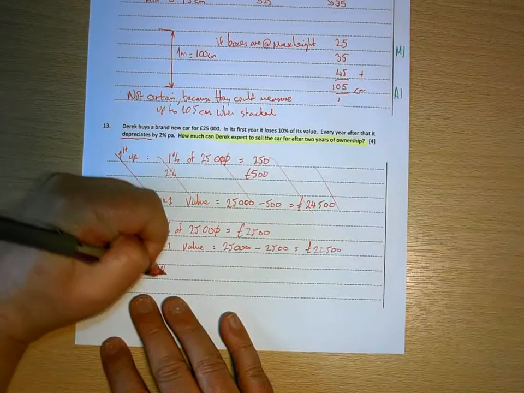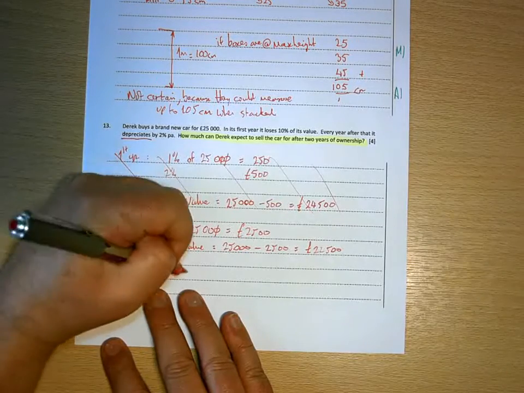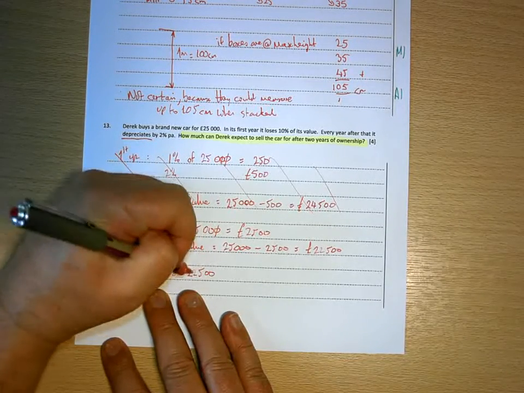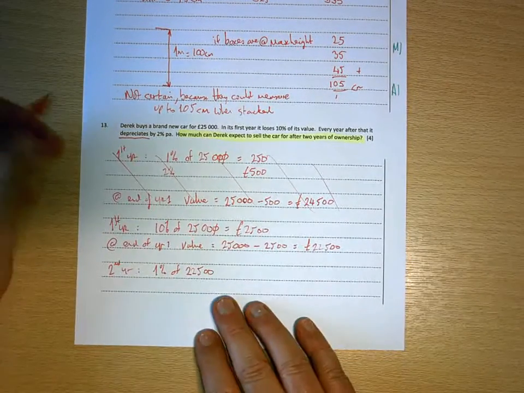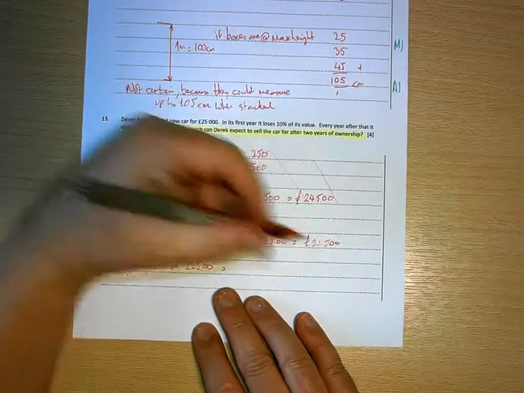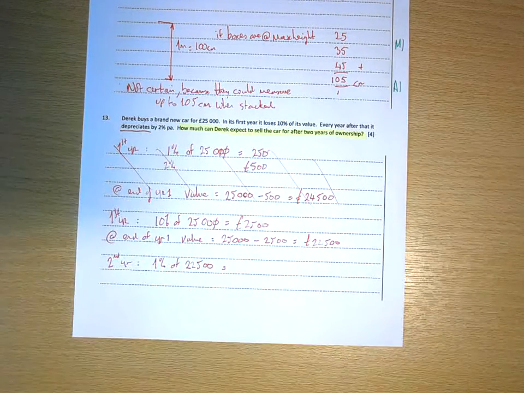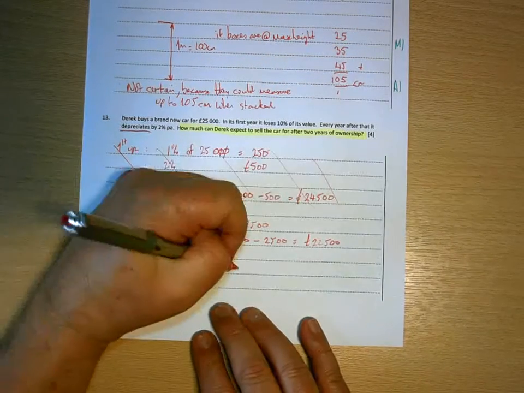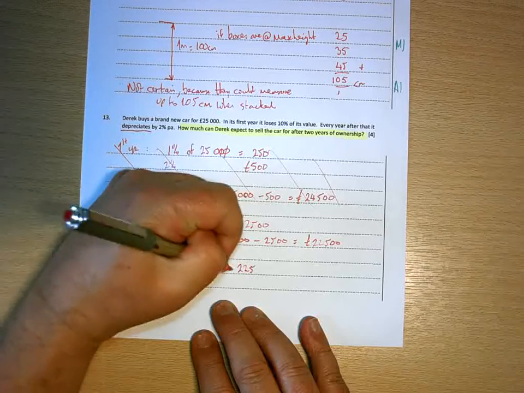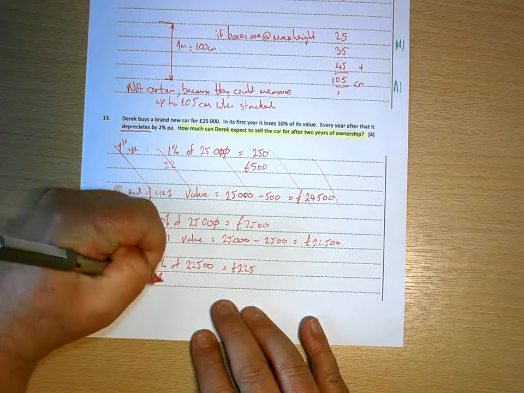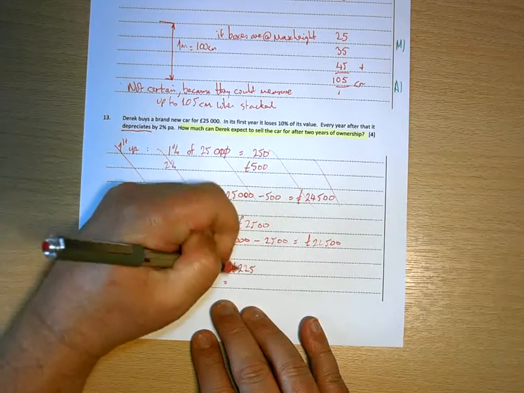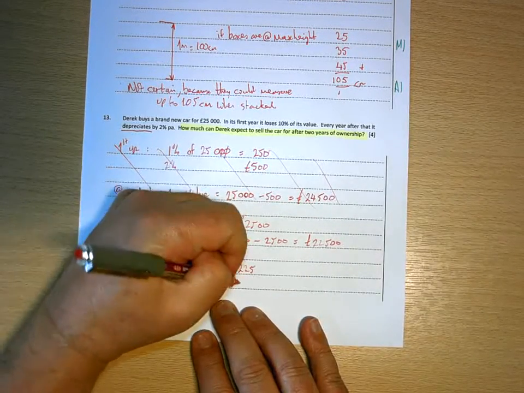So 1% of 22,500, which is its value at the start of the year. So if we divide that by 100, we get £225. So 2% will be double that, £450.